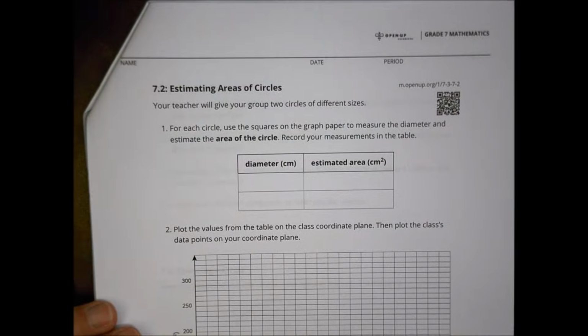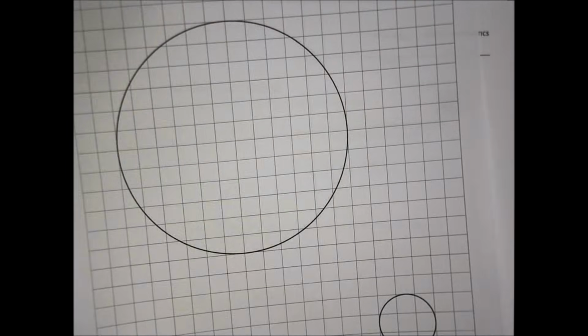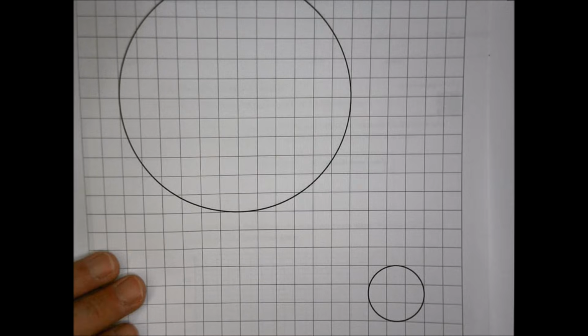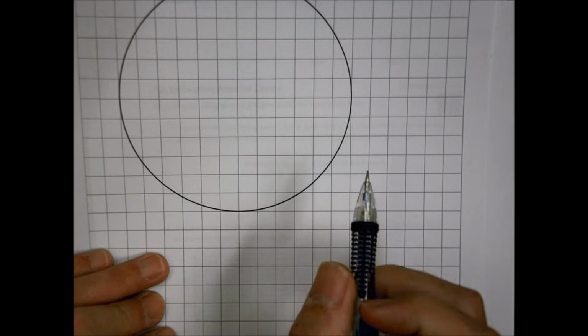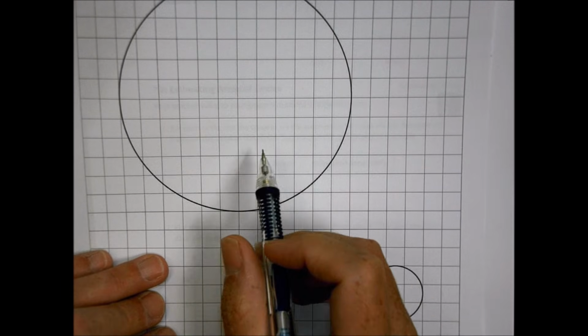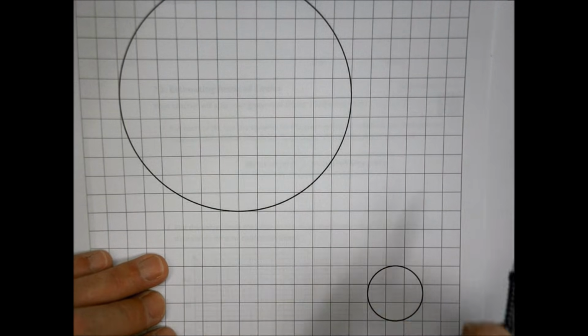Okay, so first of all, you began with estimating areas of circles. And in this first activity, you were given a sheet of paper that looked maybe something like this. You had some circles on a grid, and you were asked to find the diameter of the circle and then to estimate the area.